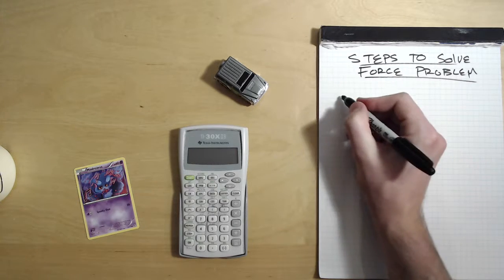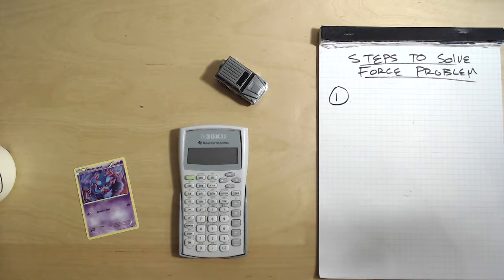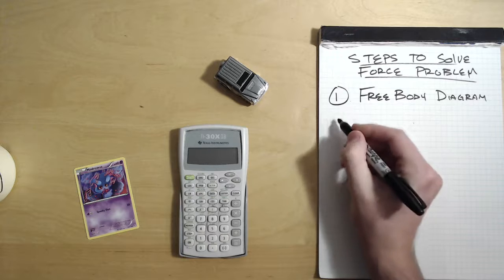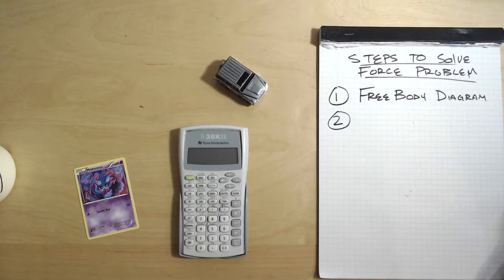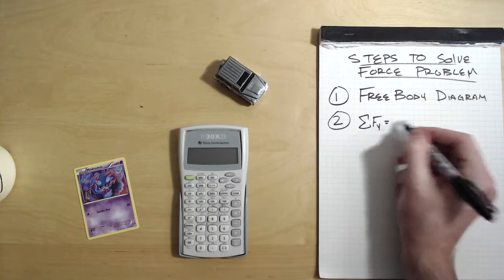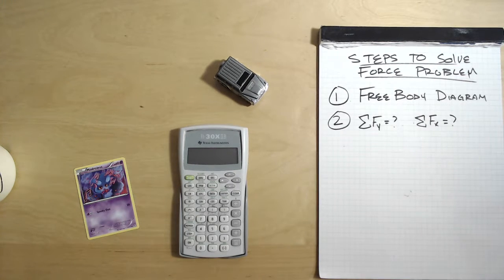Okay, so step number one, you need to draw a free body diagram. You need to look at your situation, figure out what all of those forces are, and label all of those forces. So step one, free body diagram. Step two, from your free body diagram, you need to separate the forces in the x and the y direction, okay? And then you need to sum up all of the forces in the x and the y direction. So we're going to sum up the forces in the y direction. We need to figure out what that equals to. And we need to sum up the forces in the x direction and figure out what that equals to.